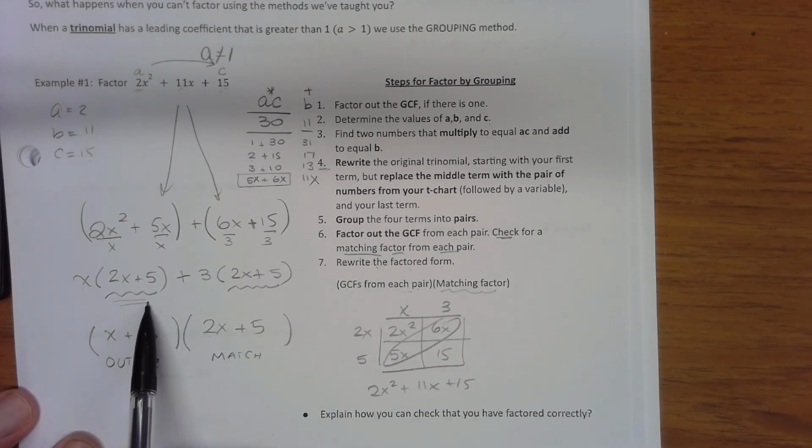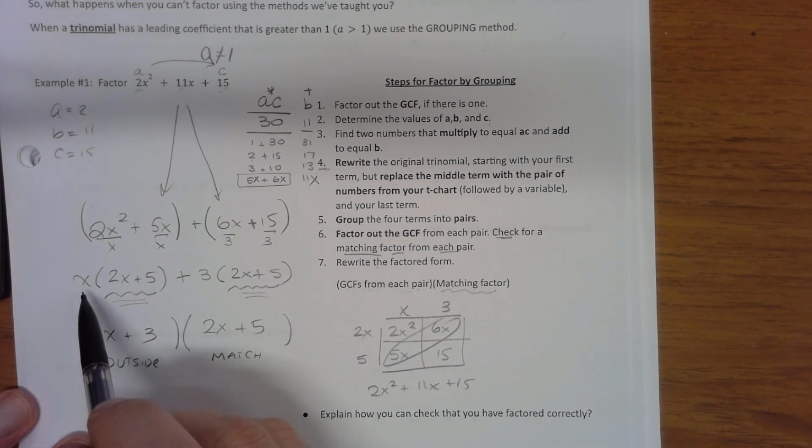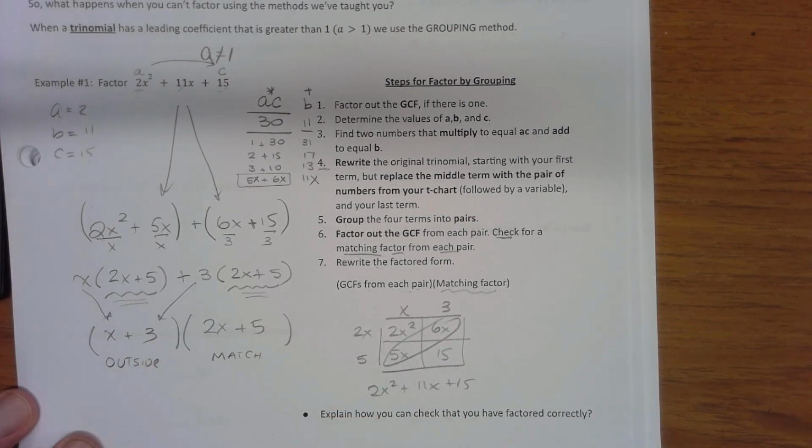If you don't get a matching pair, then something went wrong. So your GCFs from the outside, they go together, and your matching pair is the other group. So I think about it like this. If I ask you in this step, what multiplies a 2x plus 5? You could answer me, is it x and 3? They both multiply a 2x plus 5. The x multiplies by 2x plus 5, and so does the 3.